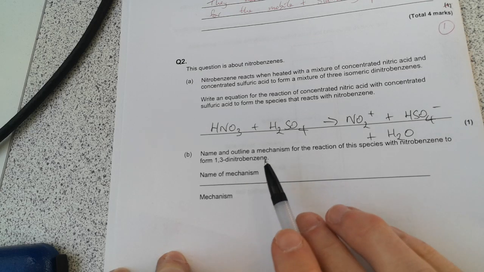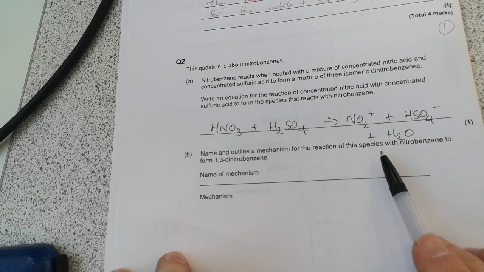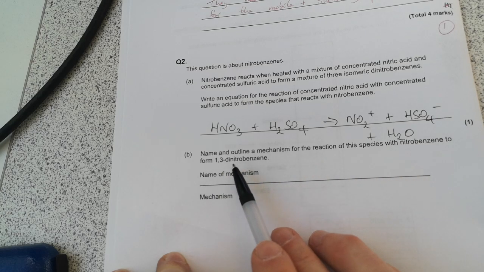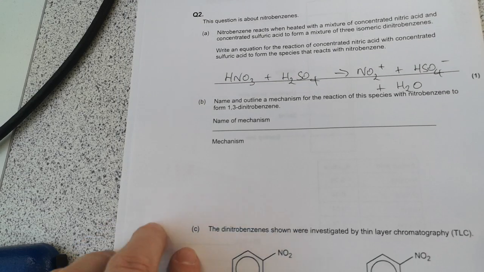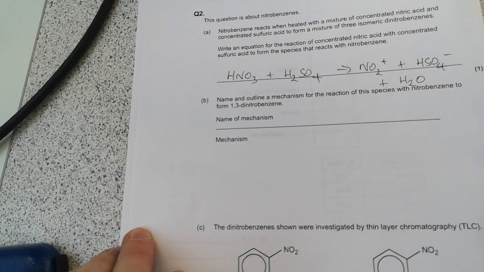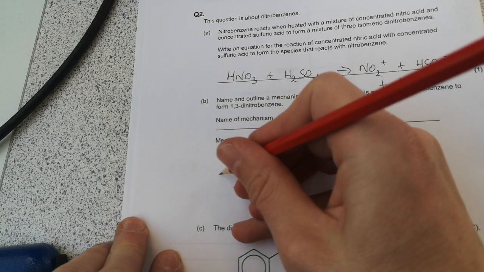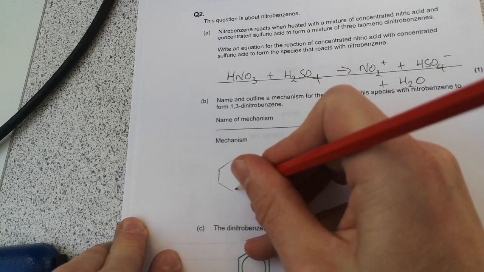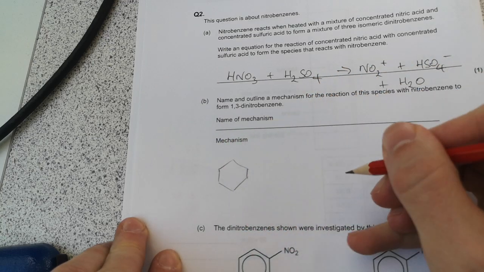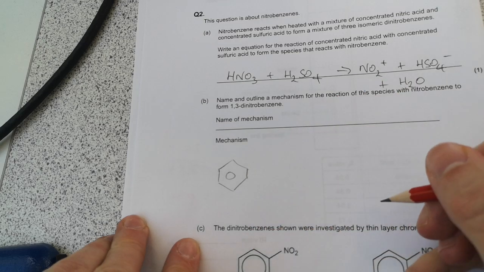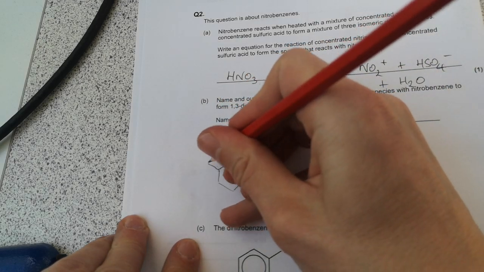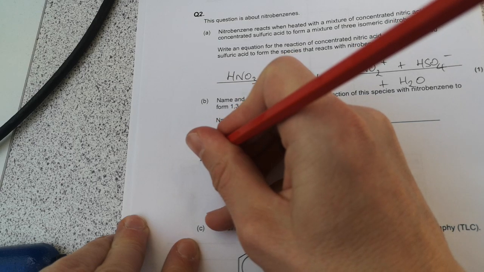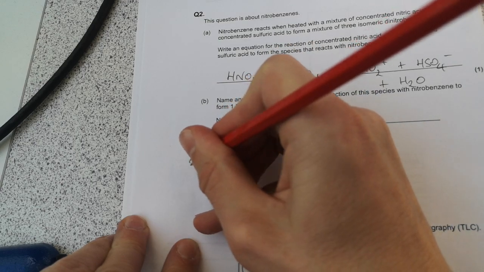Okay, name and outline the mechanism for the reaction of this species. So it's talking about the NO2 plus here, with nitrobenzene to form 1,3-dinitrobenzene. A couple of key things here that we need to be really careful with in the mechanism. I'll come back to the name at the end. So we start off with the nitrobenzene, circle at the center, and then we attach the nitro group. There's already a nitro group on there, so let's just put it there for now.